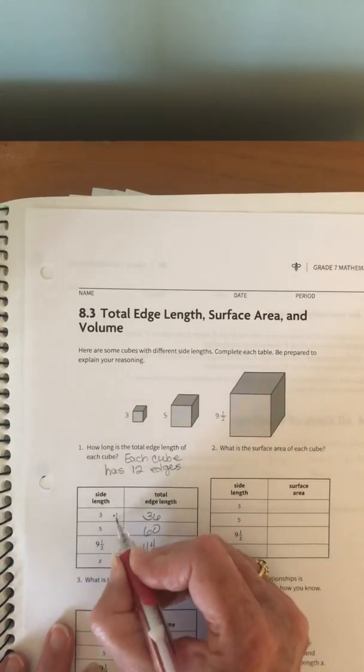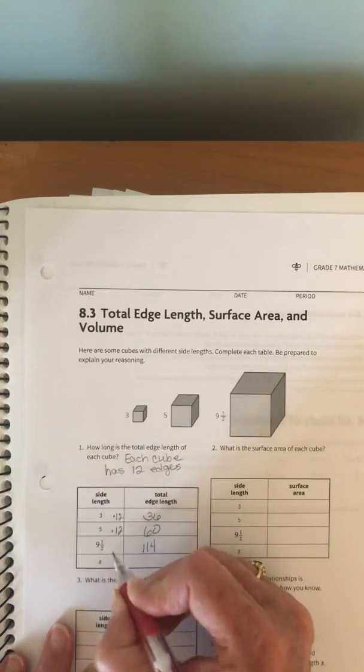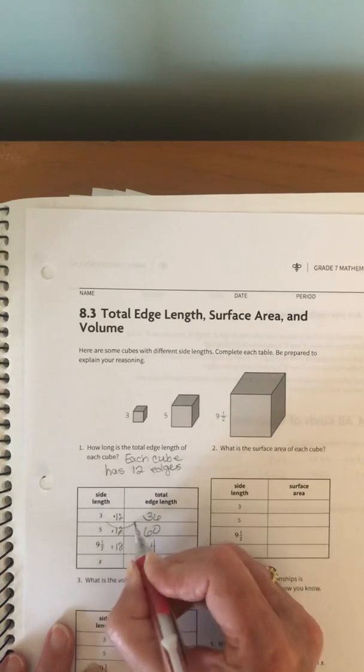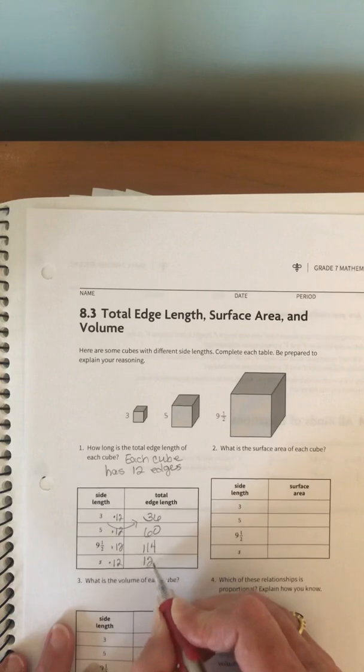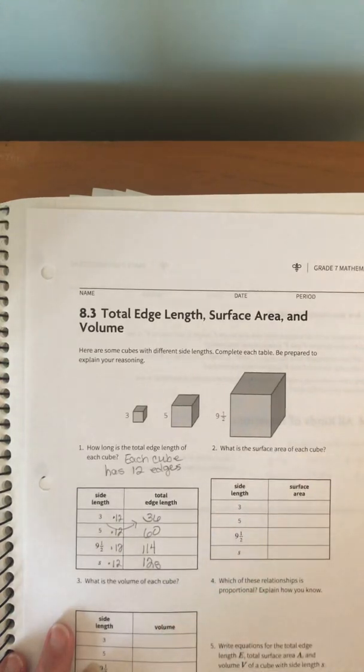We multiplied them by 12 to get from here to here. So what do you think we're going to do with this? We're going to multiply it by 12, and then the correct way to write it is 12s.